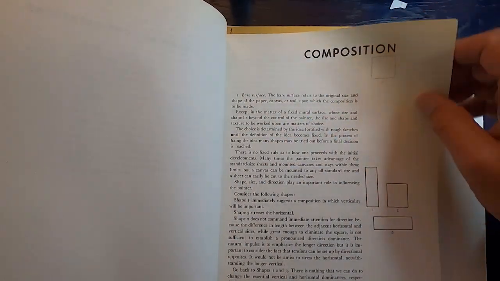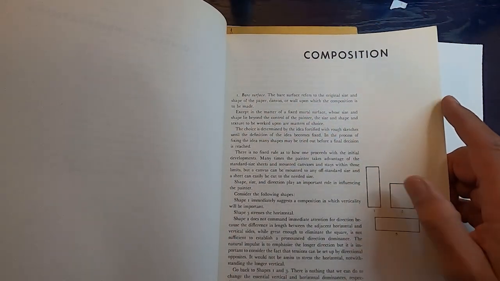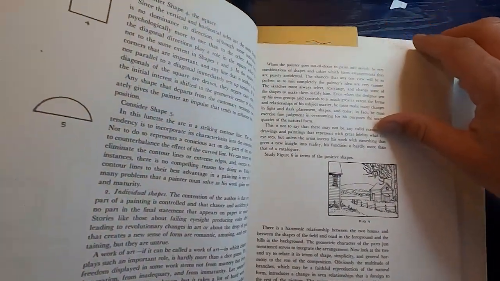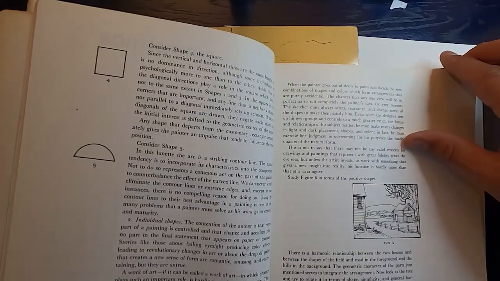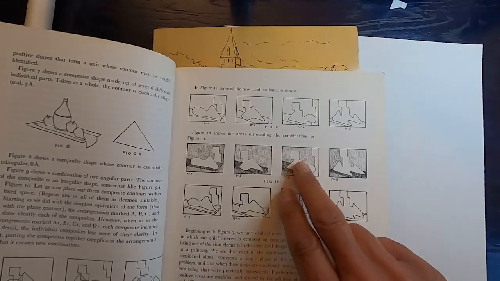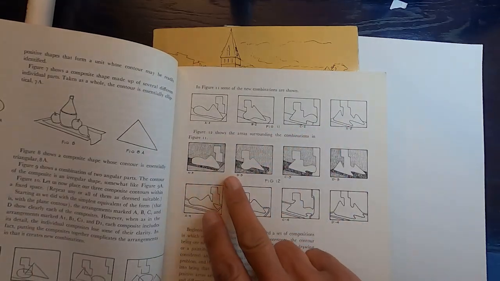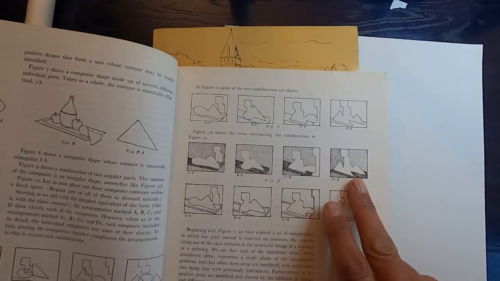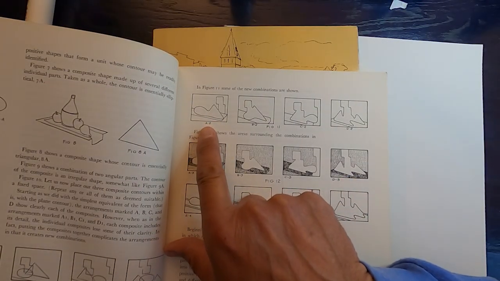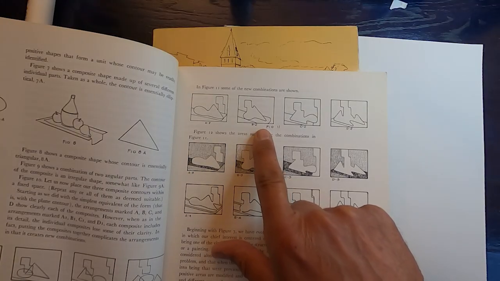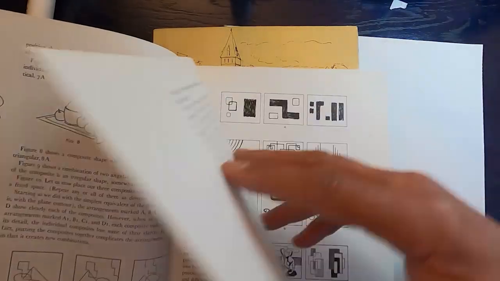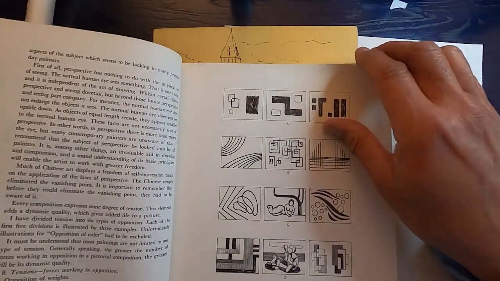So with composition, you start with basic shapes: tall rectangle, square, horizontal rectangle. This is where you look at shapes and break down what is it that you can do to make a more interesting composition. In this case, you start with this. There's three shapes here. And then depending on how you combine them will make an interesting or a dull composition. Those are exercises.